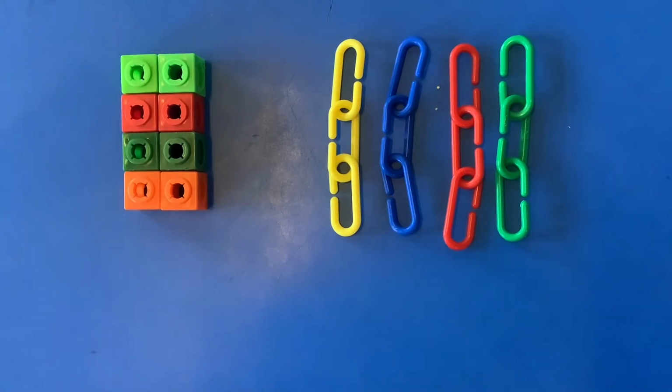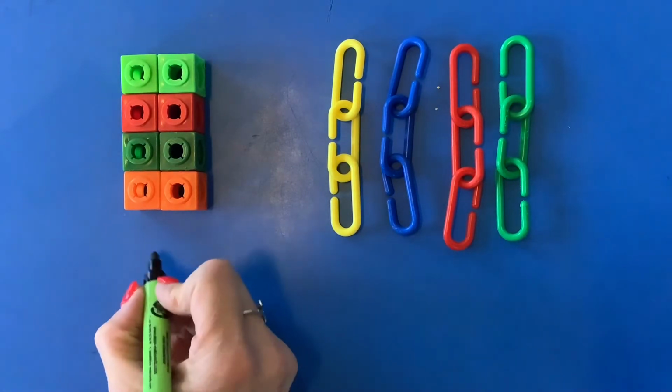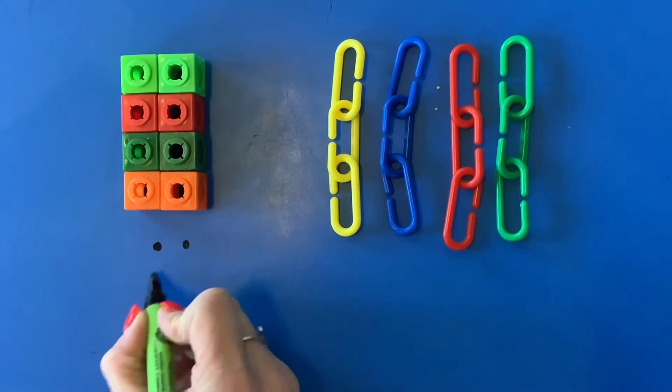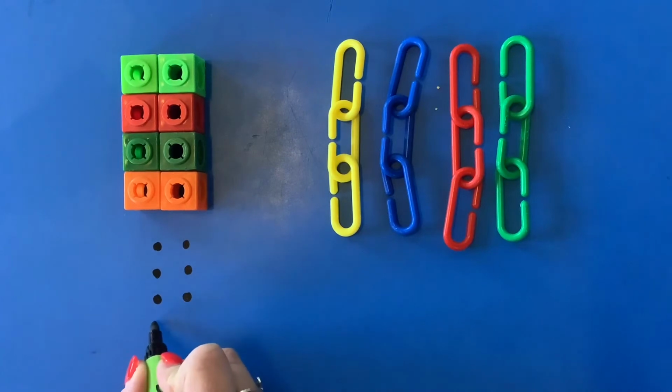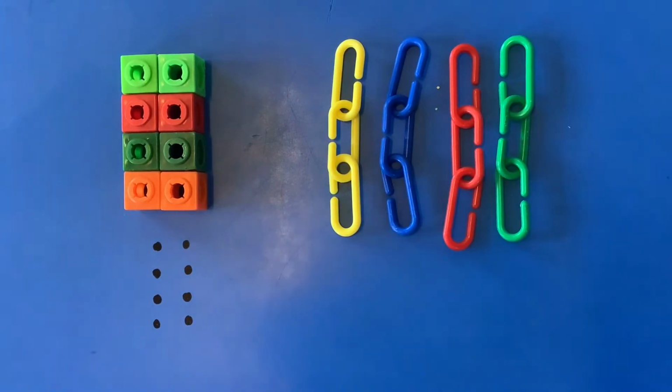Now pause the video so you could have a go at these two. What multiplication facts, what division facts am I representing with these objects? You could have a go at writing it out yourself in your book using an array. Use some dots to represent what I've drawn.